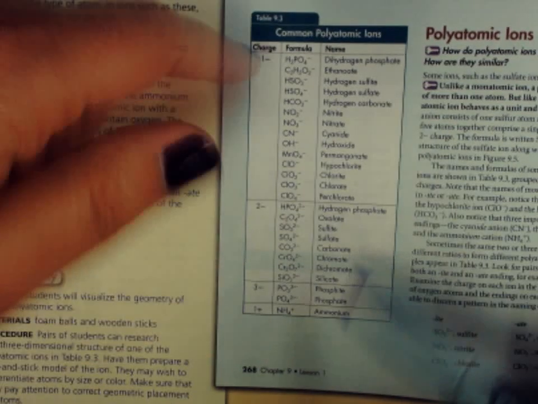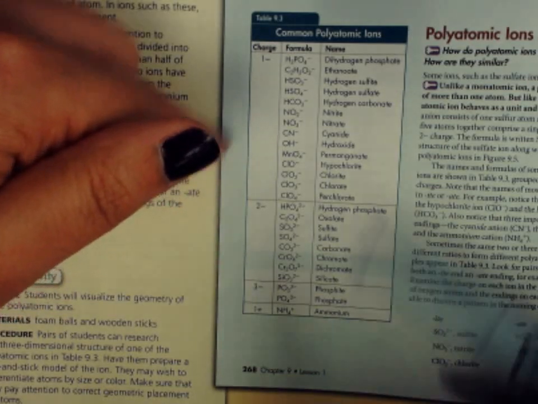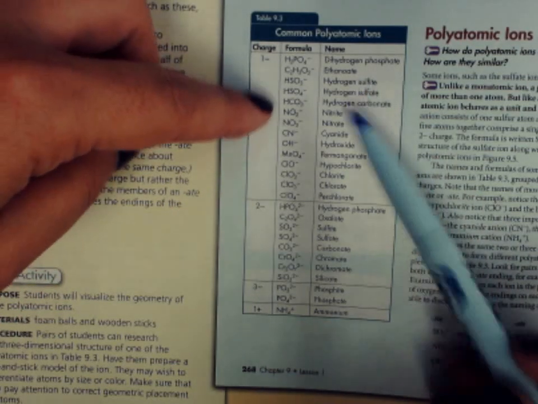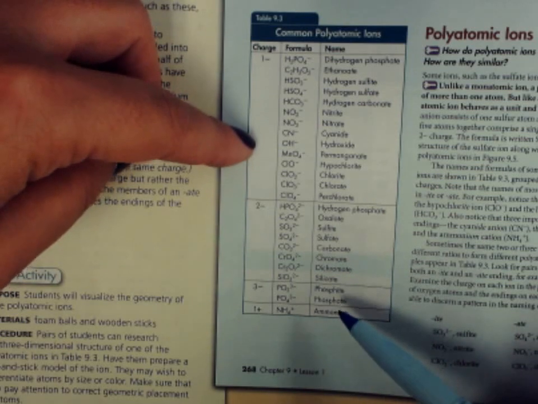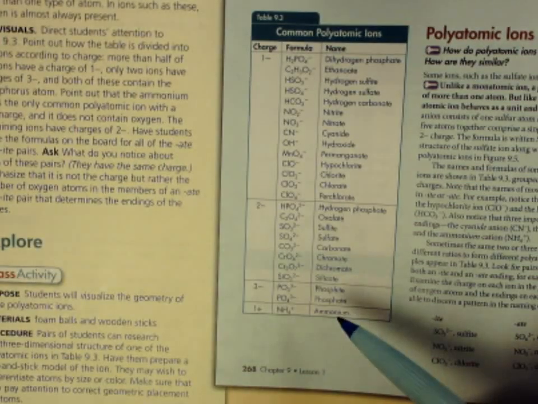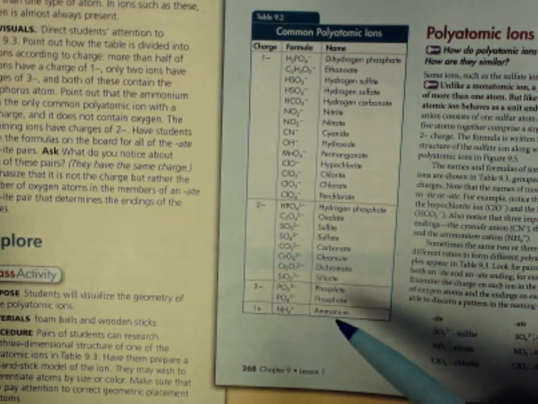There's only 14 of these that I need you to know. I don't need you to know all of them. But you need to memorize these in order to be able to name ternary compounds. If you don't have them in your memory stores, you won't be able to name things at all. You're going to be stuck for the next couple chapters.